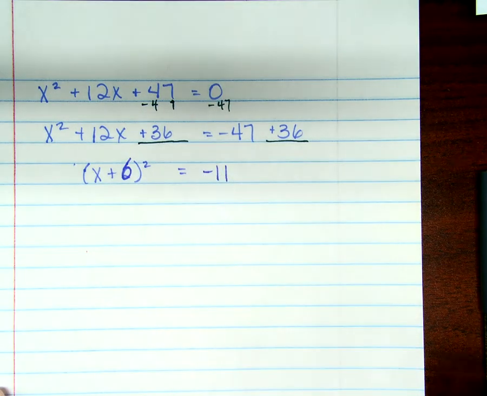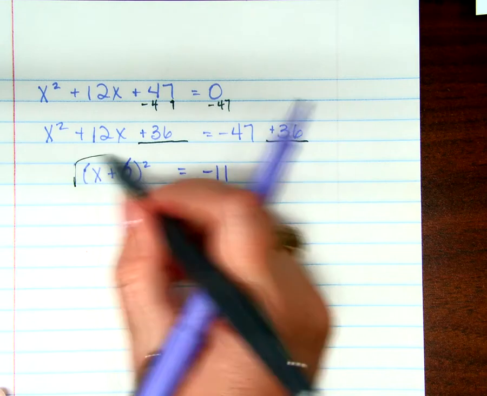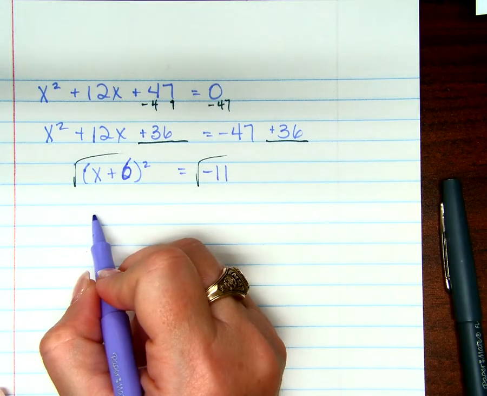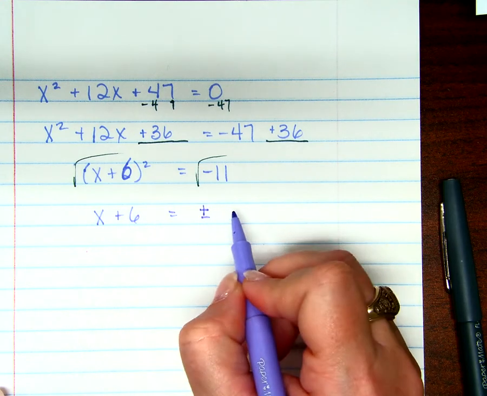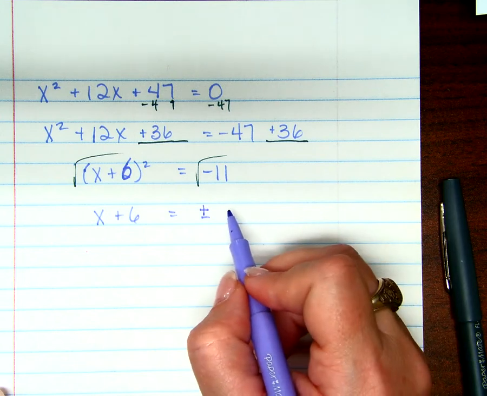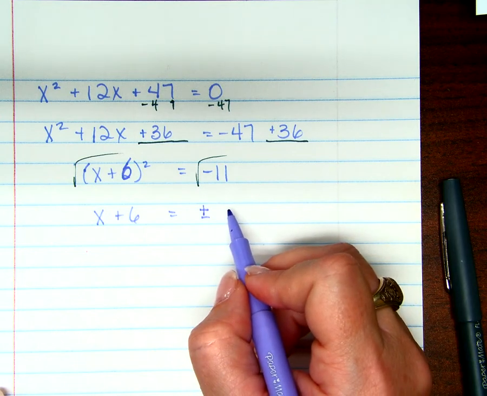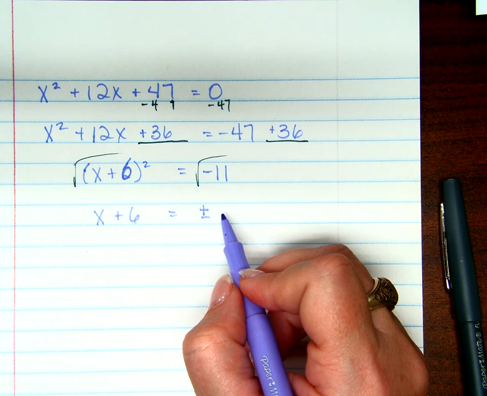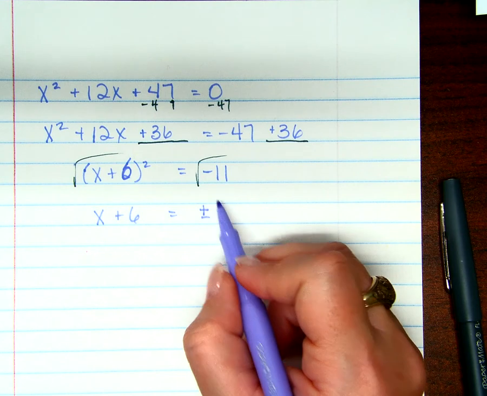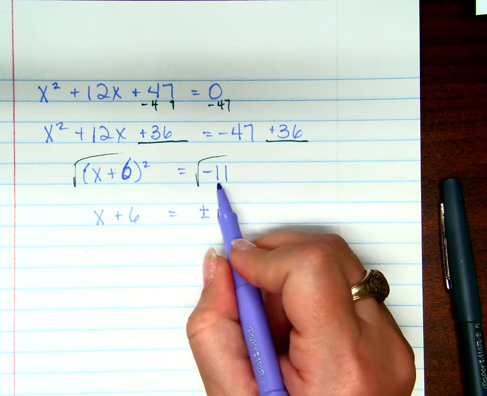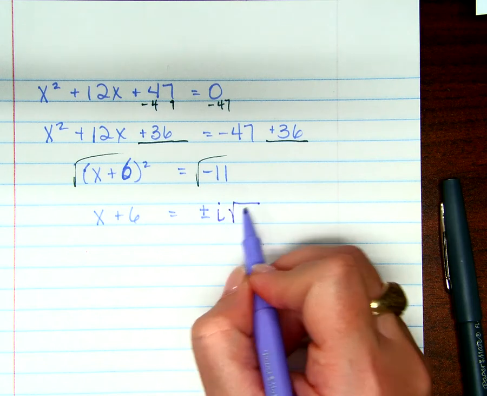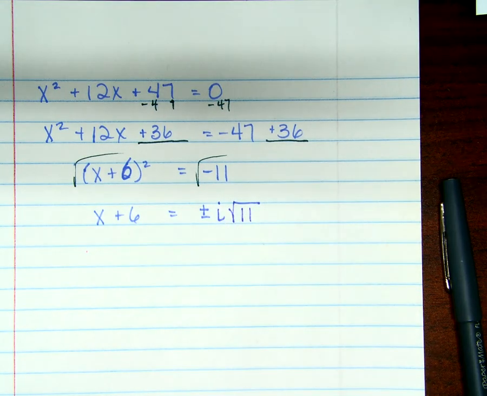Negative 11. Okay. Now what? Good. Left-hand side? X plus 6. Right-hand side? Plus or minus? Do we leave negatives inside of square roots? What do we do instead? Guys, what's the square root of negative 1? I. What's the square root of 11? I don't know either. Done. Don't forget about that. You better not forget about that.